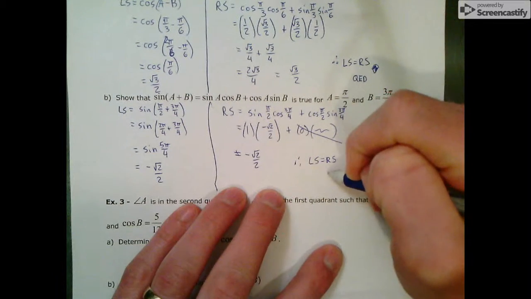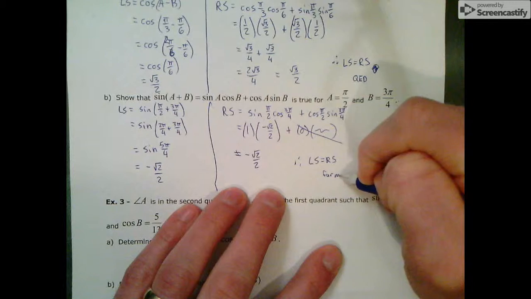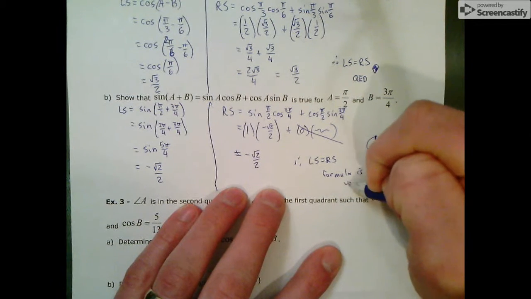That is, the formula is valid. Formula is valid.